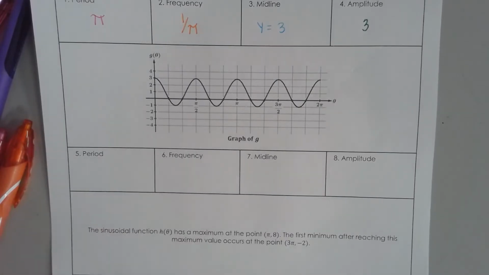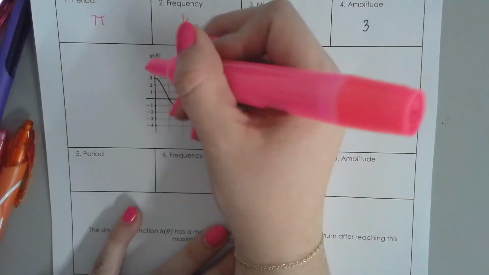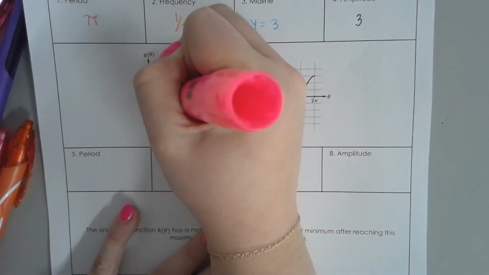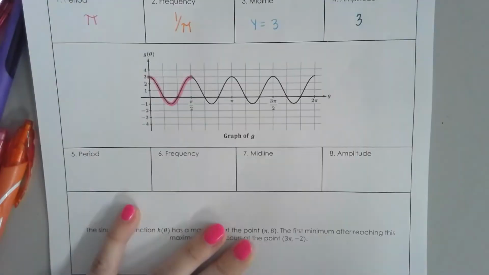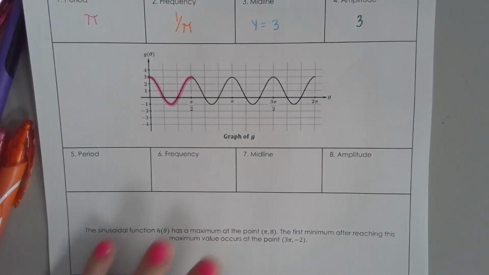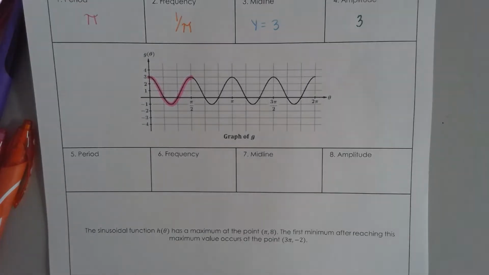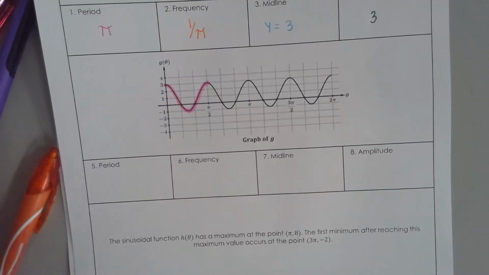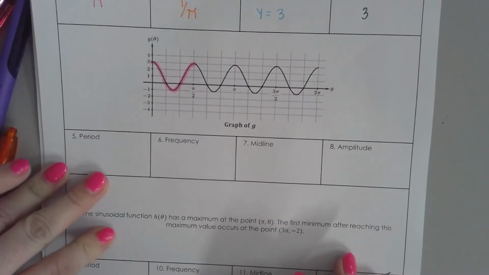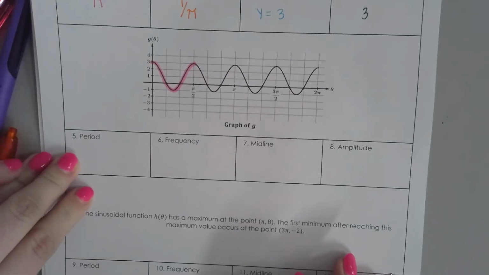All right, this next one, start with the period. So I'm kind of starting at the top of a peak, and I go down, and then I'm back at the top again. So that would be one cycle. And you can see it's like it repeats itself. So what is my period? Pi over 2.